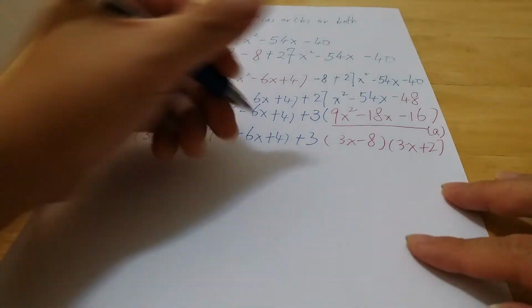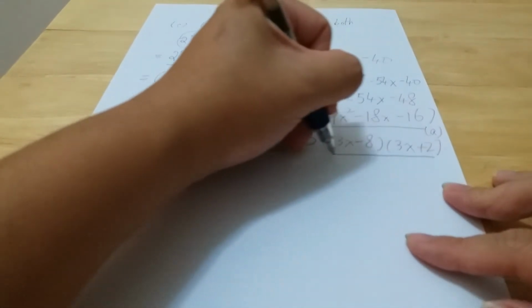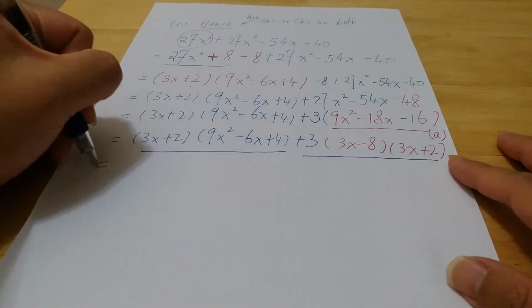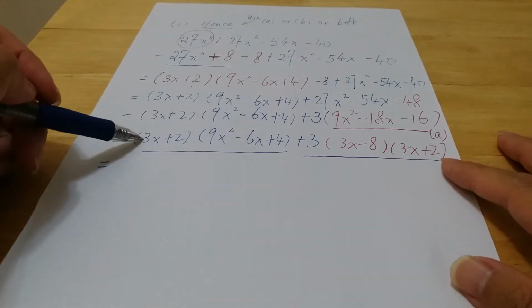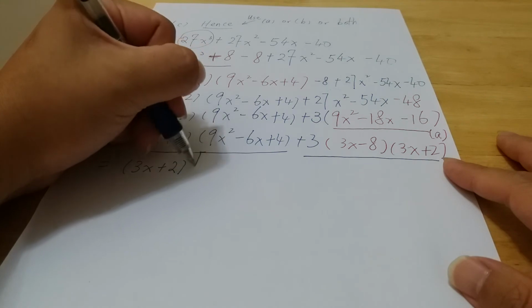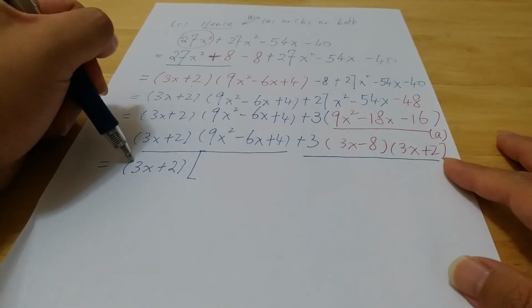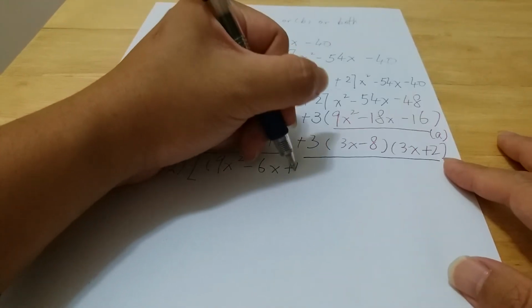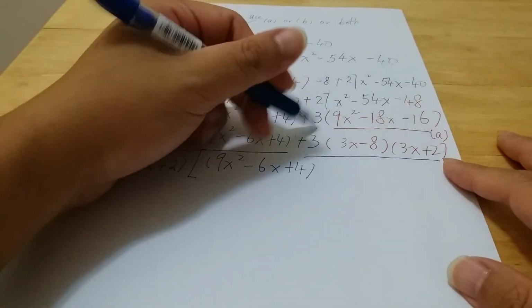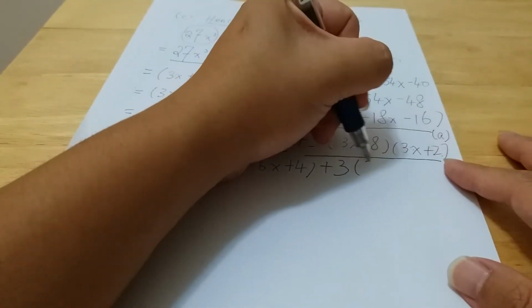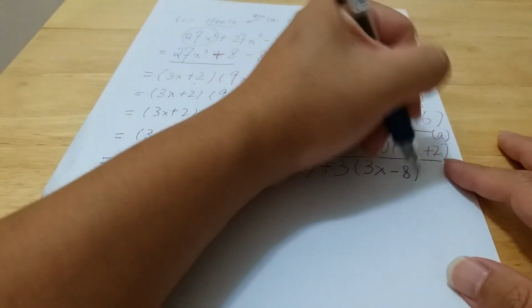Okay, for these two. Okay, now look at this. We have two terms. This is the first term and this is the second term. Okay, for these two terms, you will see they have 3x plus 2 for both terms. So we take the factorize of it, 3x plus 2. Okay, use the square bracket. Now, we take out this one. So what we left is 9x squared minus 6x plus 4 here. Okay, 1. Plus 3. Okay, we take 3x plus 2 here. So plus 3 we will copy here. And also 3x minus 8. Close the small bracket and close the square bracket.